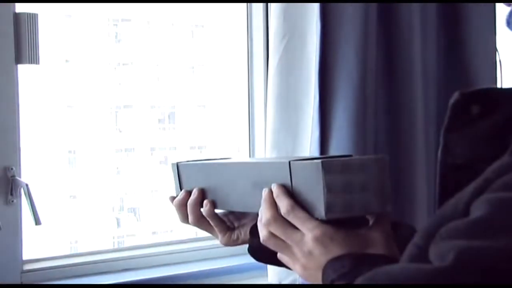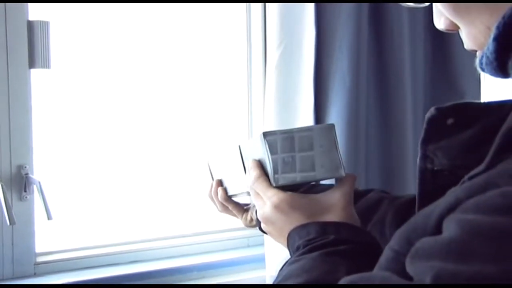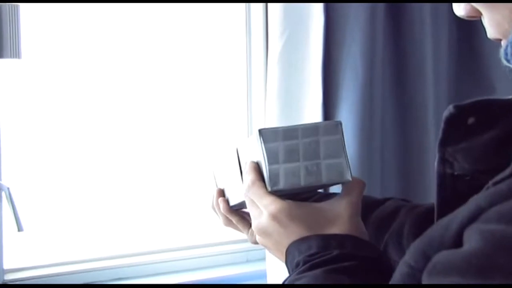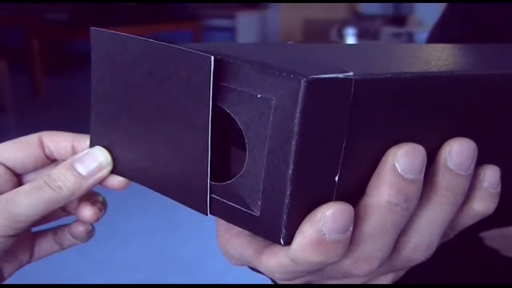Point the eye model at some faraway object. Adjust the length of the box to focus the object on the tracing paper. What does the image formed on the tracing paper look like? Cover half of the lens using a black piece of paper.